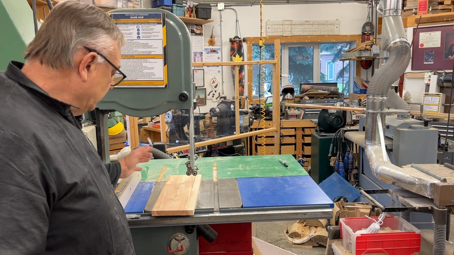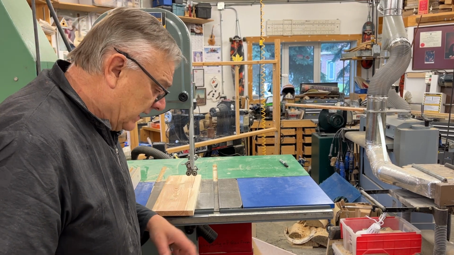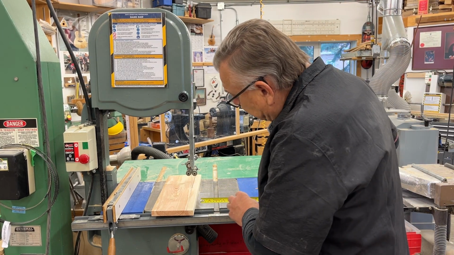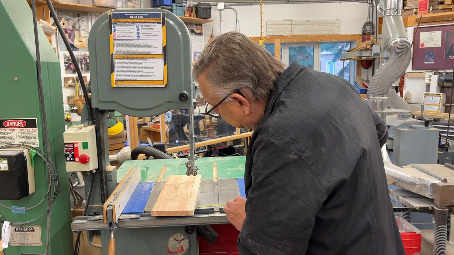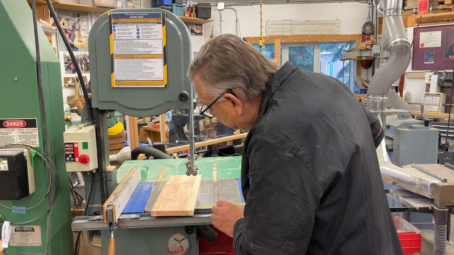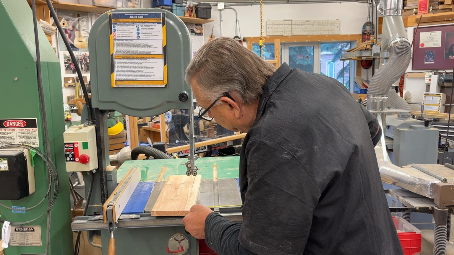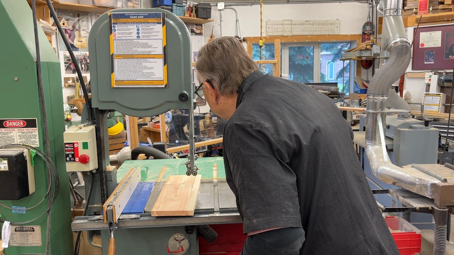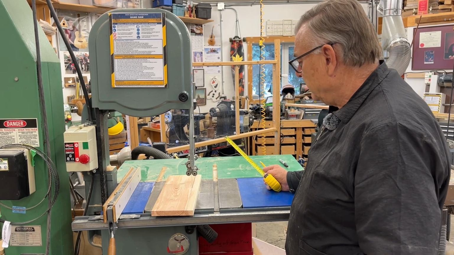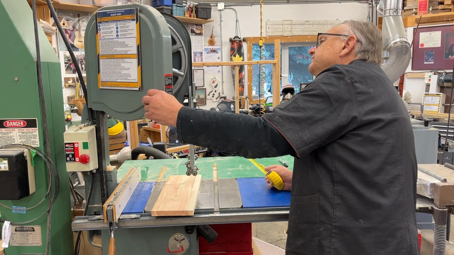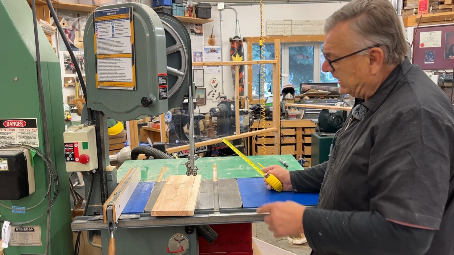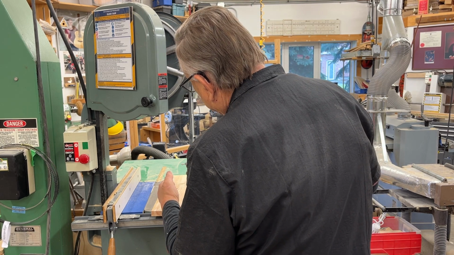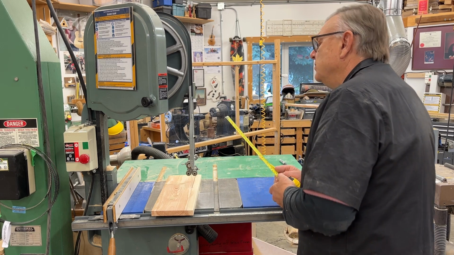Okay, now I can see this without having to measure. And excuse me here, I'm just going to step across. But, so at the very beginning of the fence, it's about, oh, I just moved it a wee bit. It's about 2 11/16. And back here, it's about 2 1/8. So, and the blade is cutting like it's too far forward. So I've got to adjust this.